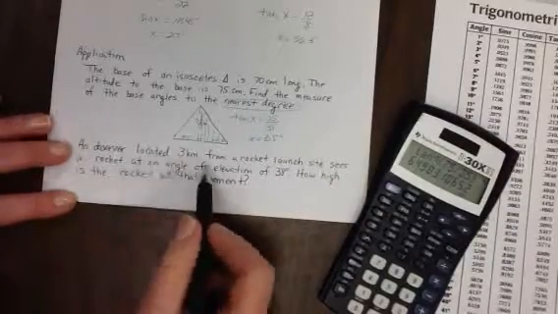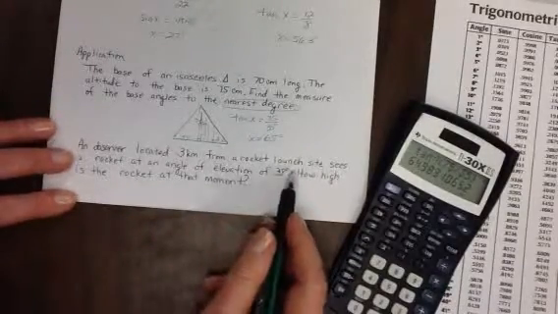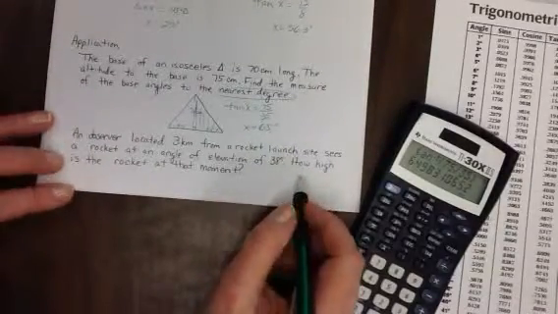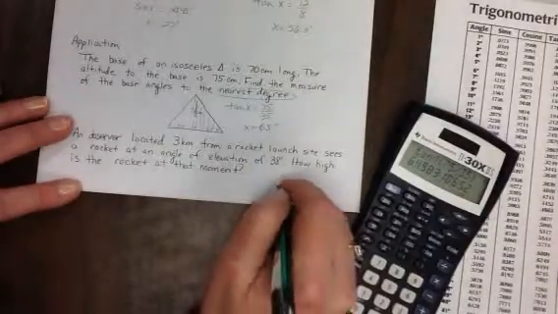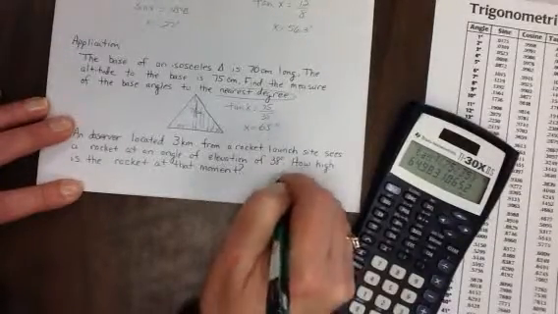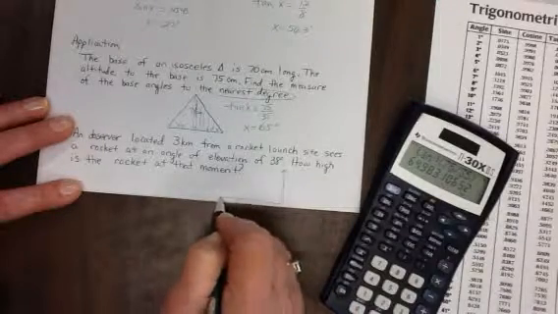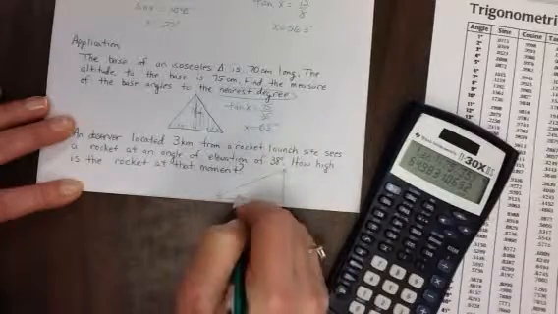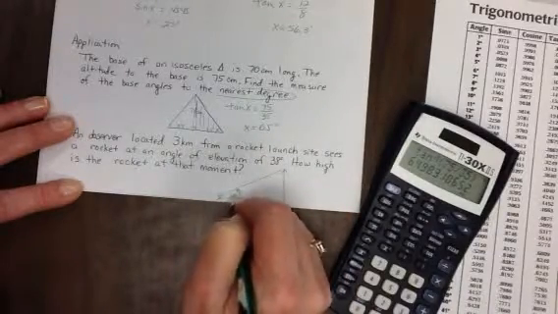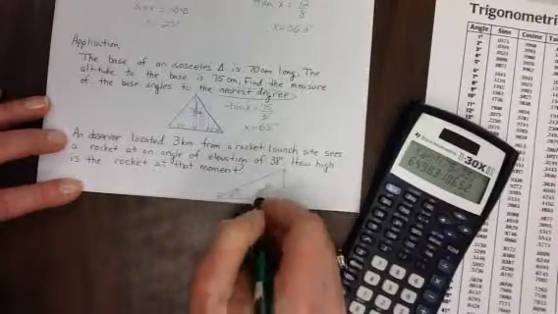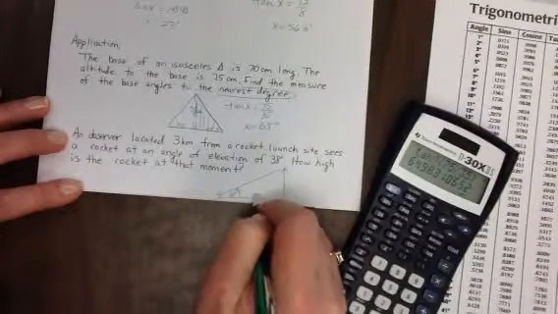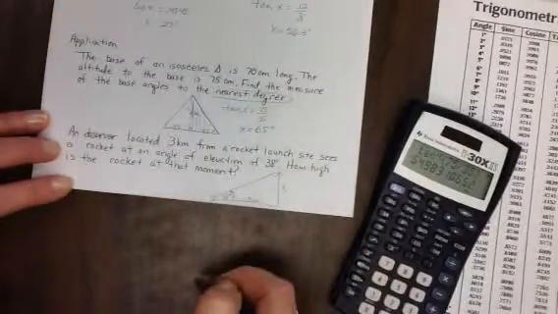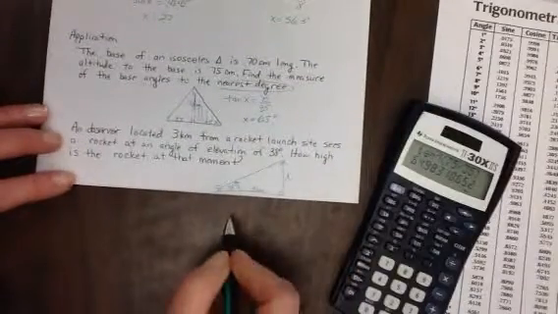Next one, an observer located 3 kilometers from a rocket launch site sees a rocket at an angle of elevation of 38 degrees. How far is the rocket at that moment? Okay, so we got a rocket. We have an observer. Here's our little person over here. Angle of elevation to the rocket, it says, is 38 degrees. Our person, our observer, is located 3 kilometers from where the rocket launches, and we want to know how high is the rocket at that moment. So we want to know the altitude of that rocket.